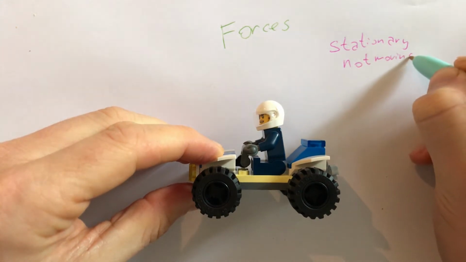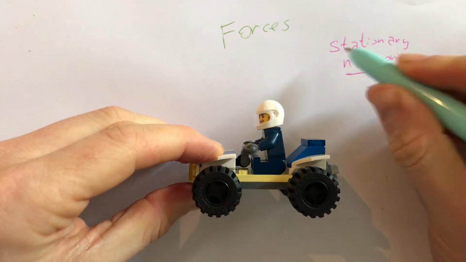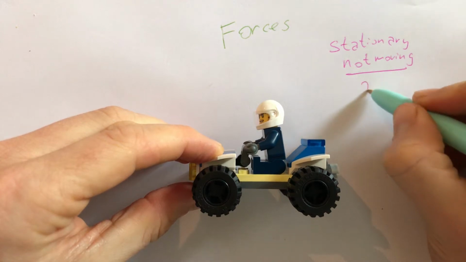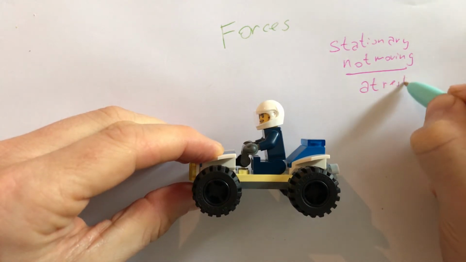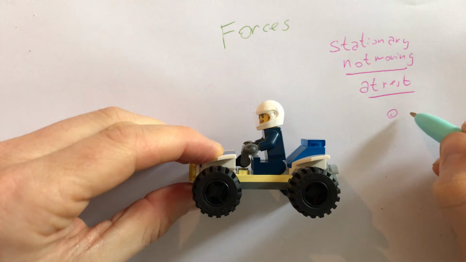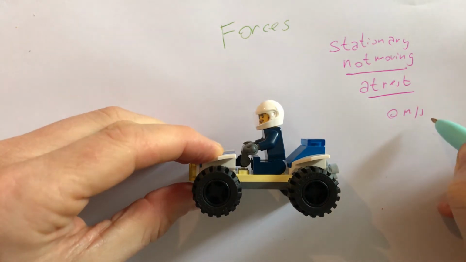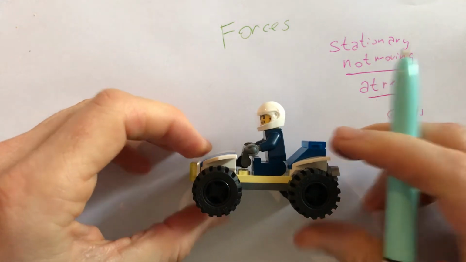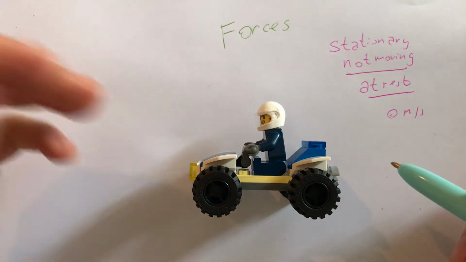It's very weird looking at my own handwriting on the screen. Not moving, okay? They might also say at rest, okay? Both just mean not moving, at a speed of 0 meters per second, okay? But there are still forces acting on it. We can't say there are none.